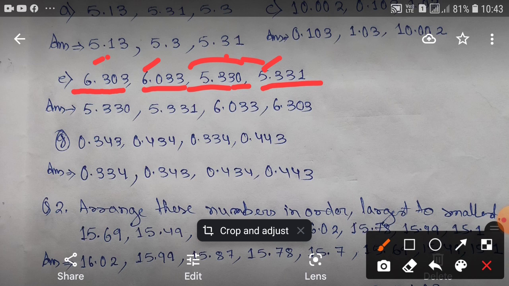Now let us compare, since their whole part is same, so we'll start comparing their decimal part. Their first decimal part, that is 10th, is same, their 100th is also same, but their 1000th place is not same. In the 1000th place we have 1 here and we have 0 here. Definitely this number will be smaller than this number.